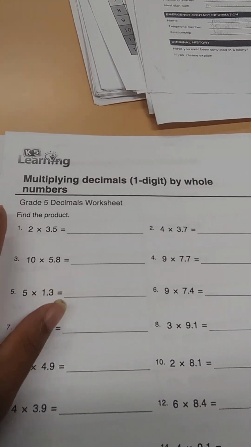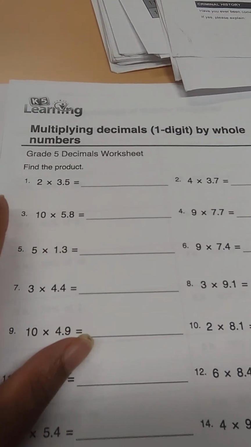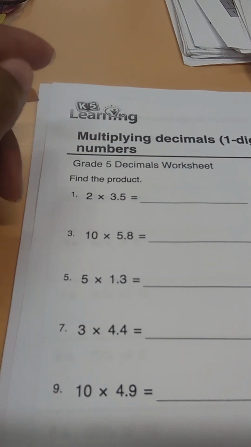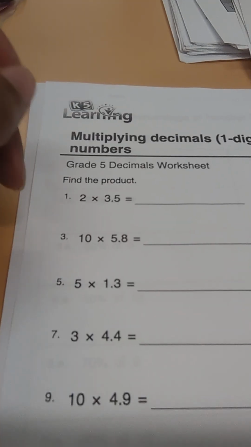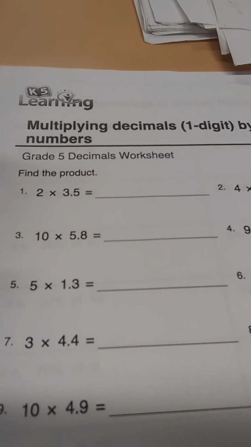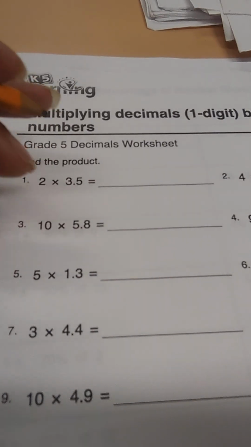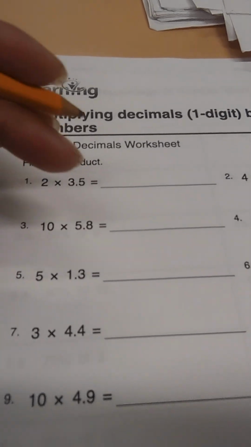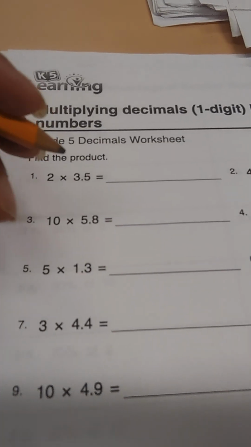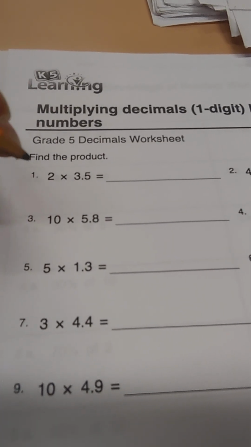So we're gonna go over multiplying decimals. All right, so as I already stated, when you multiply decimals, the way you gotta do it is you have to treat the decimal like it's a whole number, and then multiply, and then return the decimal back to where it was, right?